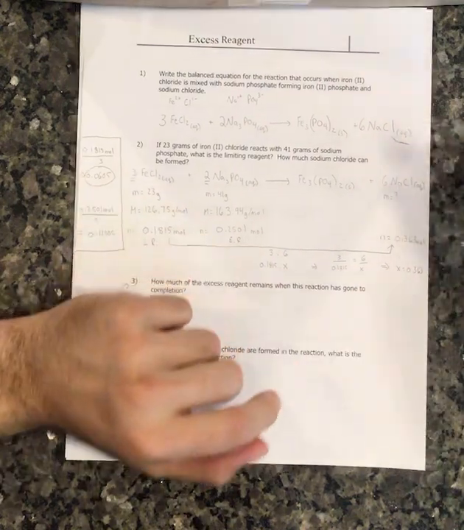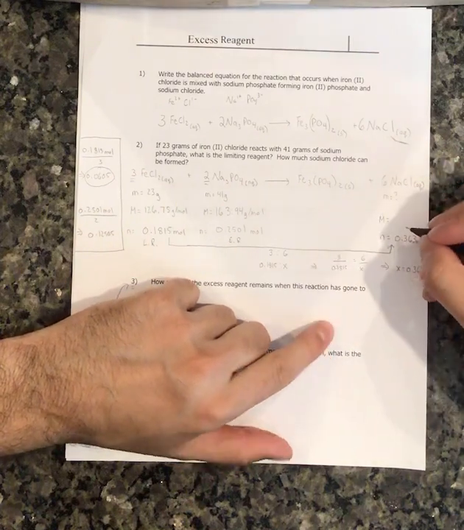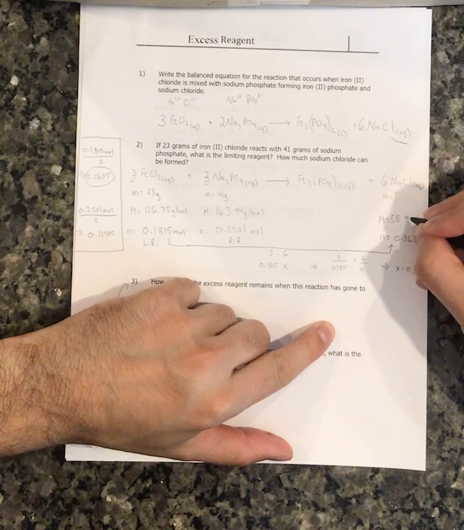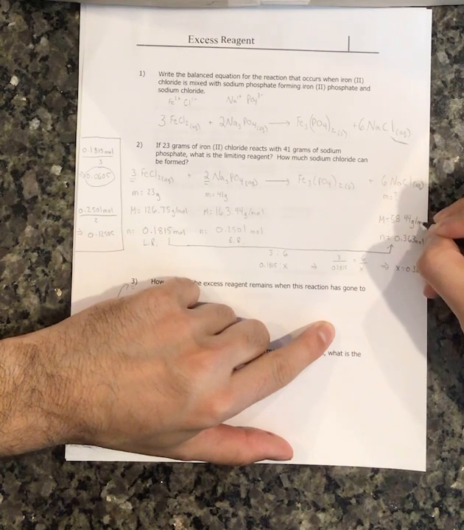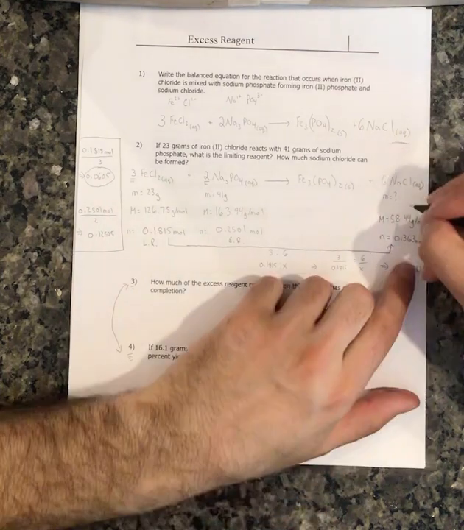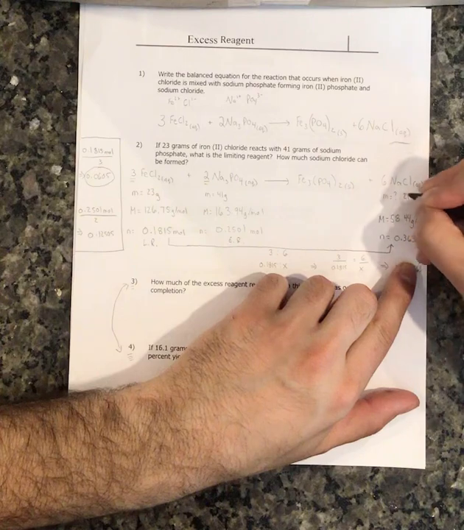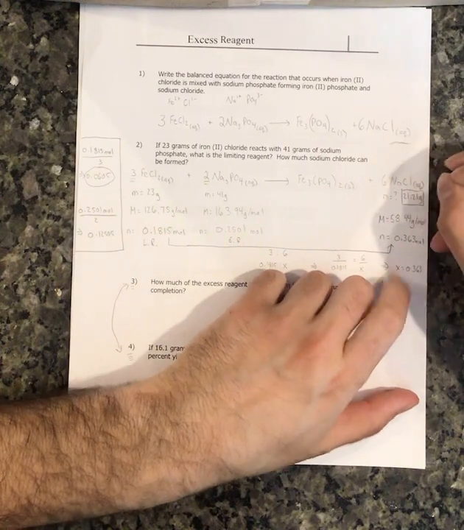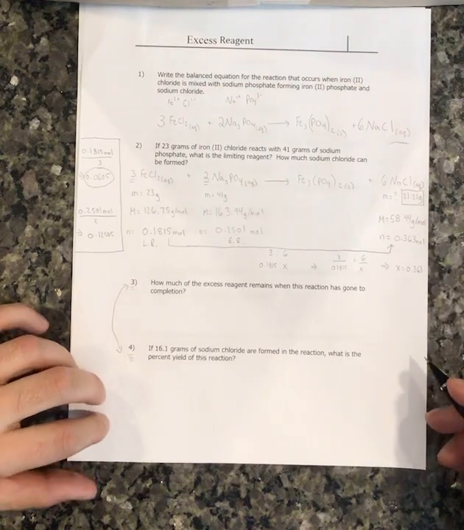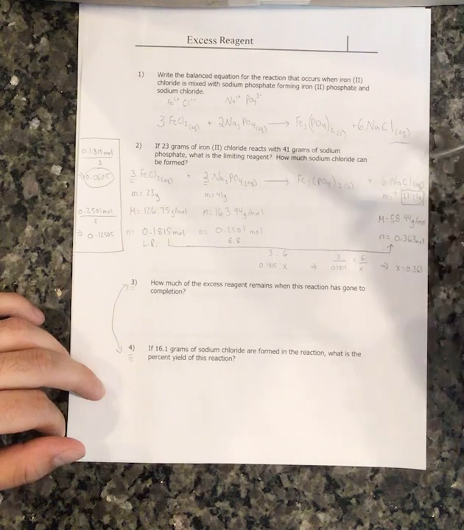In order to find our mass, we need our molar mass of sodium chloride, which is 1 sodium, 1 chlorine, which is 58.44 grams per mole. To find our mass, we multiply these two numbers, and we get 21.21 grams. To get full marks, you would give me a therefore statement: therefore, we could make 21.21 grams of sodium chloride.